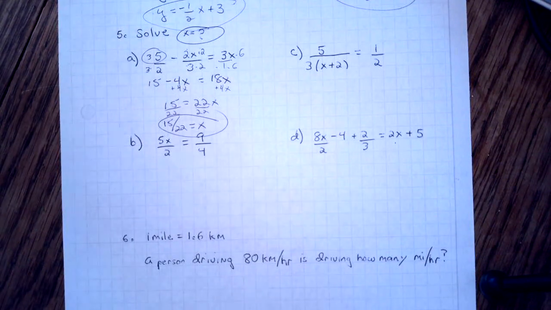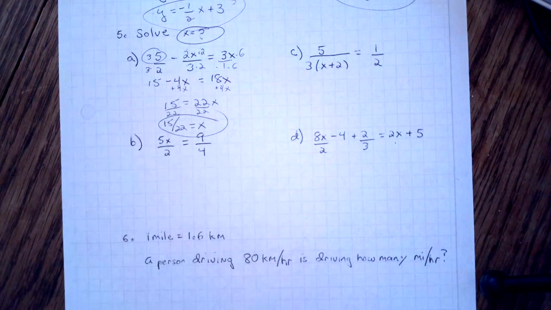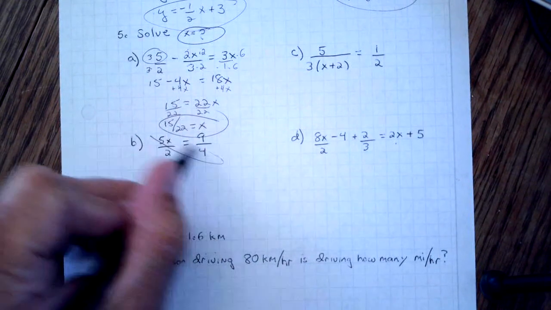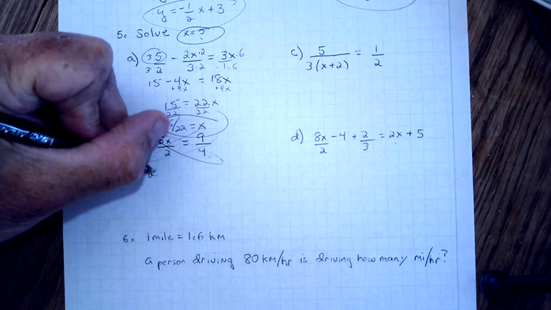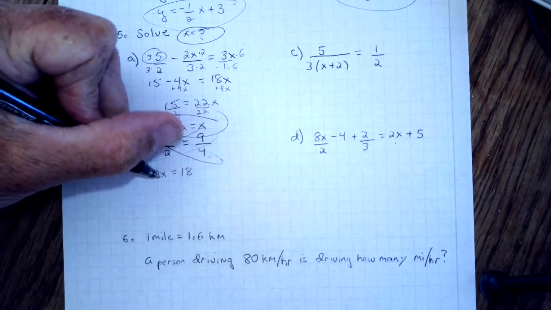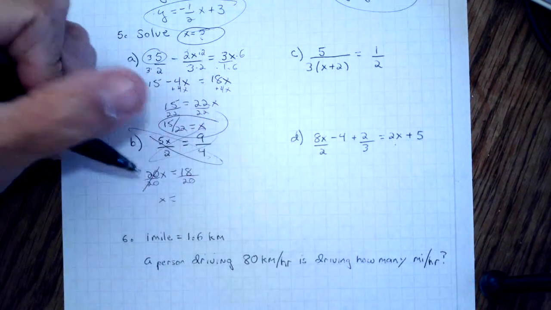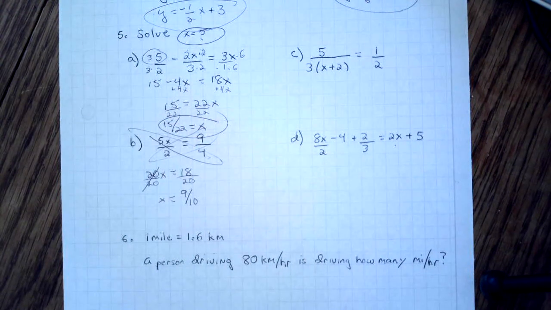Next one, let's go B. I'm going to use the cross multiply concept. That means this times this equals this times this. So 5 times 4x is 20x equals 2 times 9 equals 18. Divide both sides by 20, and I get x equals 18/20, or 9/10. And that's the answer to that one. That is also worth 3 points.